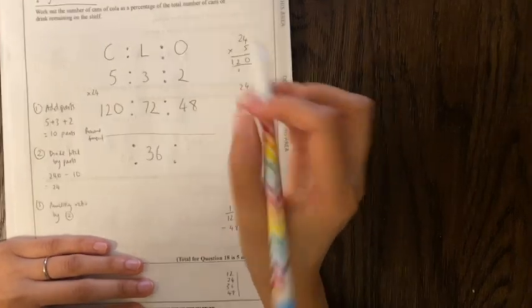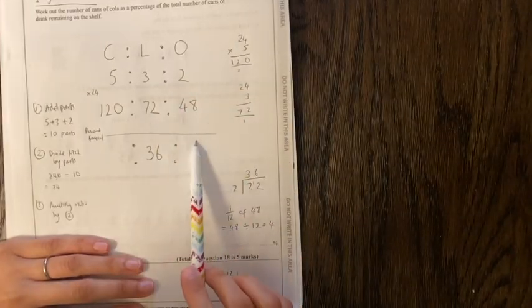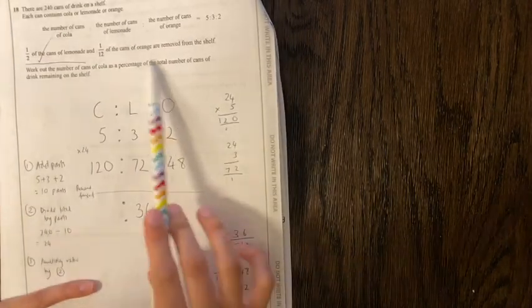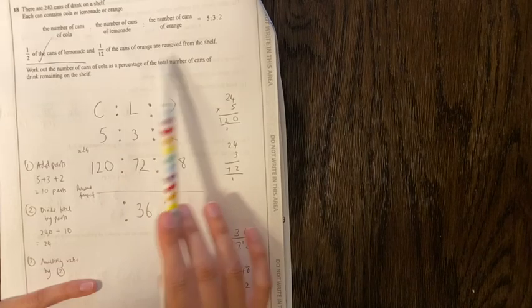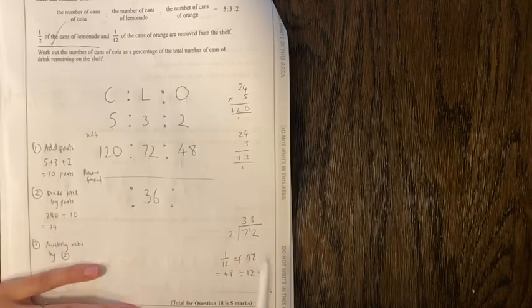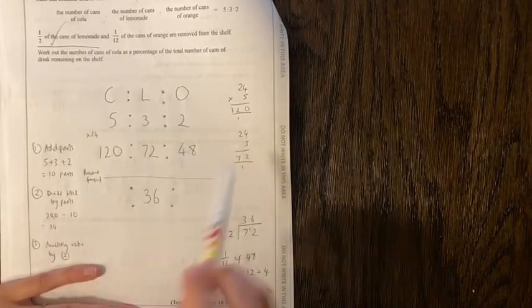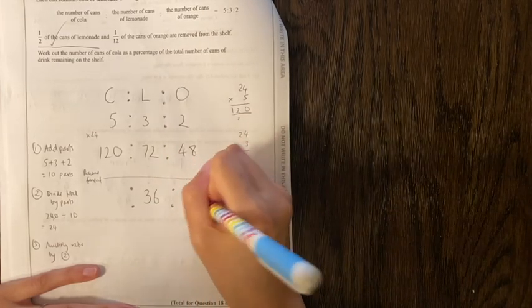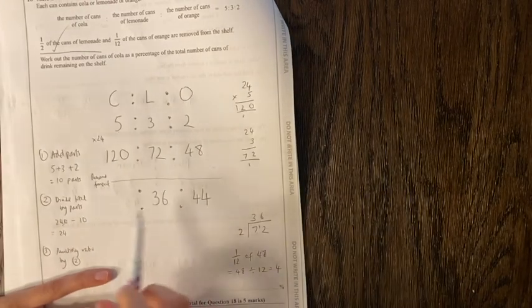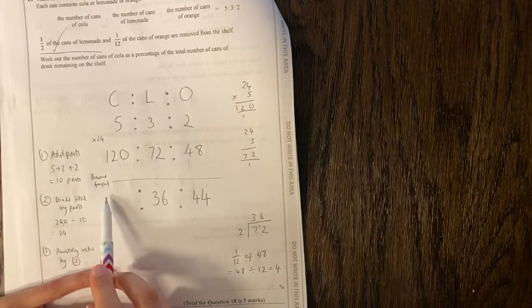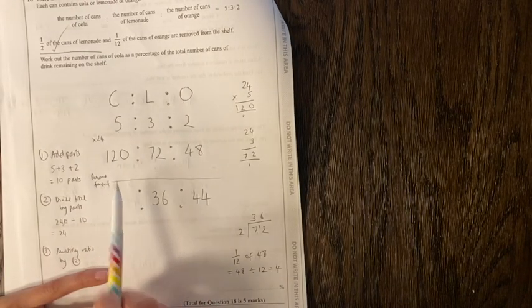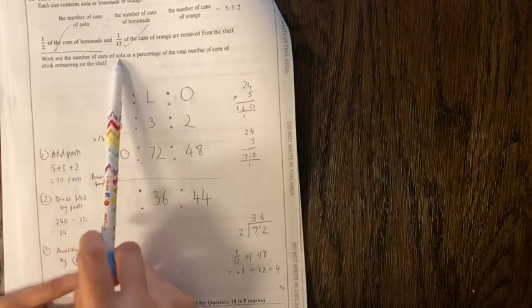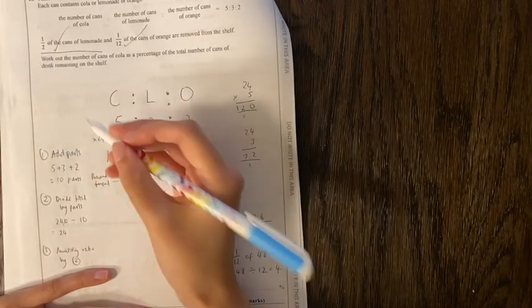So that's how much, and by the way, we're going to write 4 here? No, that's how much were removed from the shelf. So 1/12 of 48 was 4, and that means 4 were removed from the shelf. So 48 take away 4 is 44. And we don't get told anything that happens to the number of cans of cola. So let's just keep that the same number.